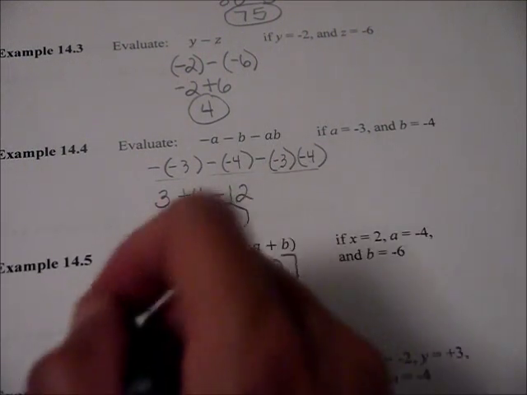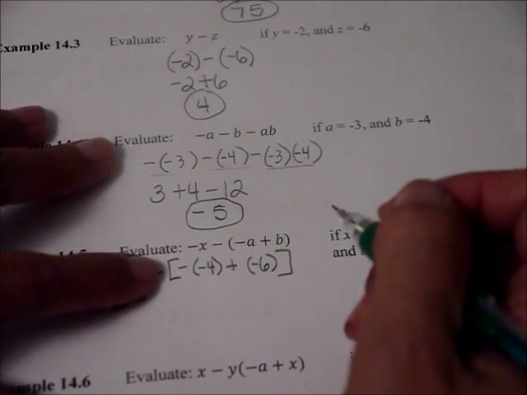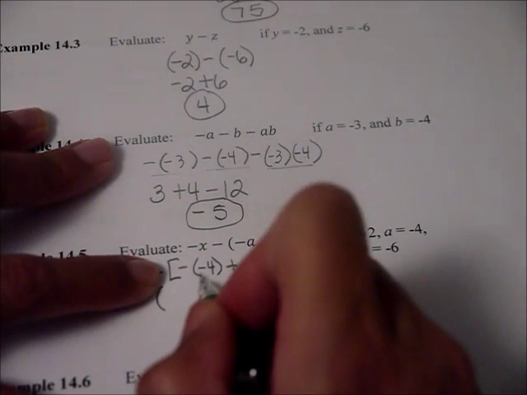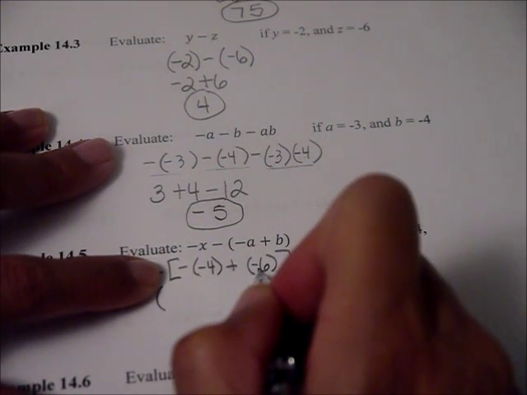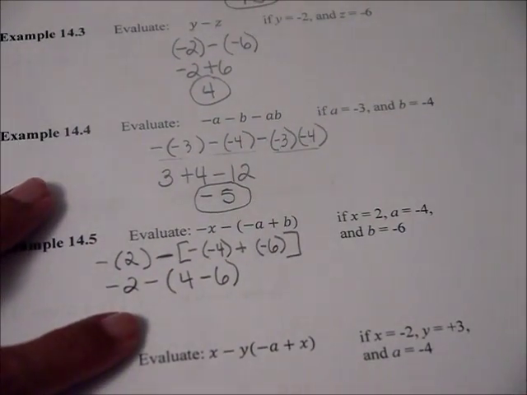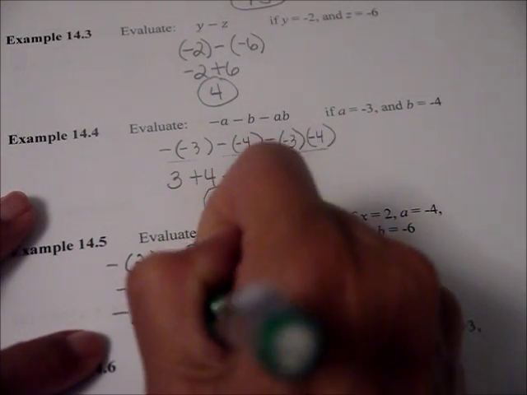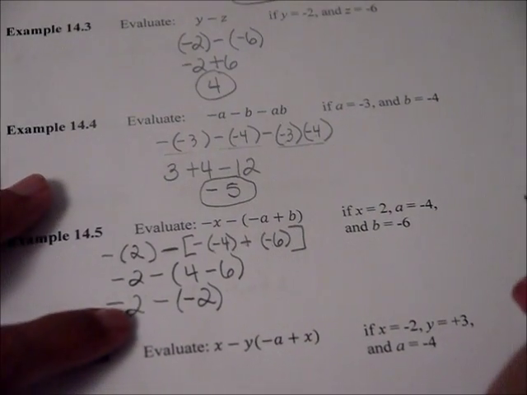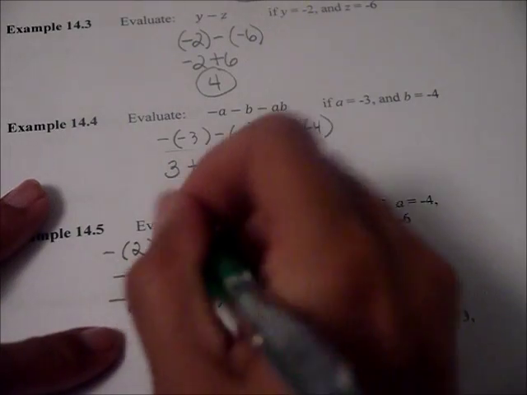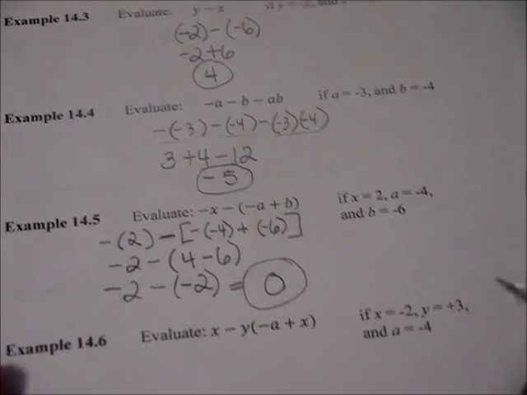All right, so this is just a -2, and I'm just going to go minus, and then let's simplify what's in here. That is +4 minus 6. So I could just write 4 minus 6 in there if we want. So now we're down to here. Now we have -2 minus -2, which is the same as -2 plus 2, correct? Which is actually 0.